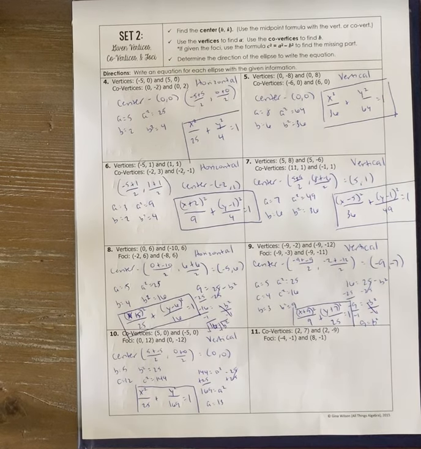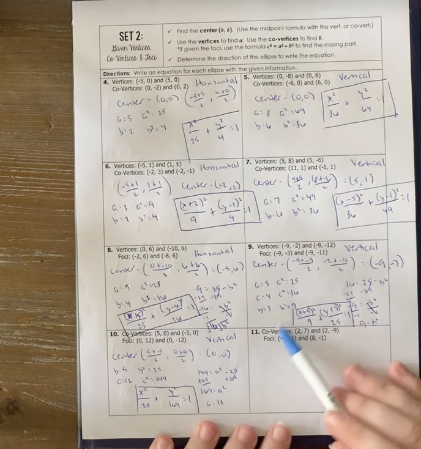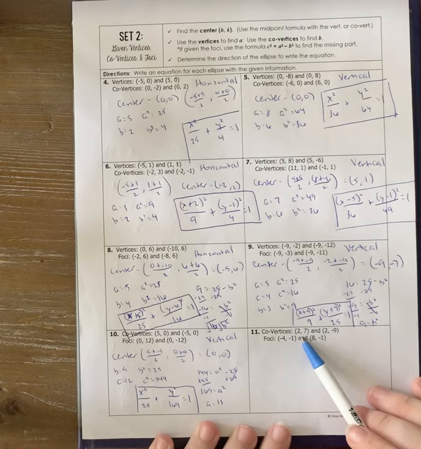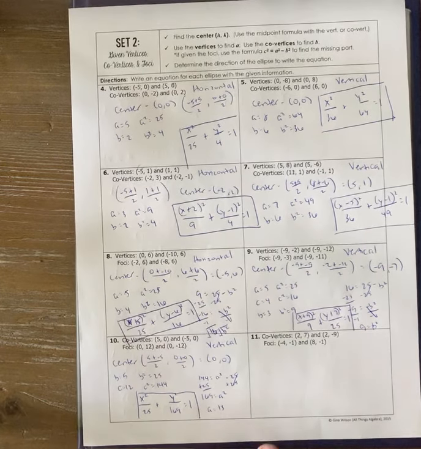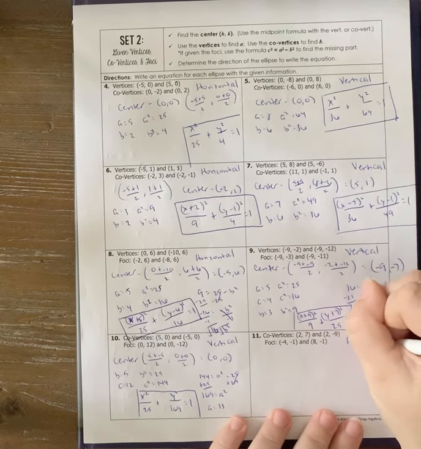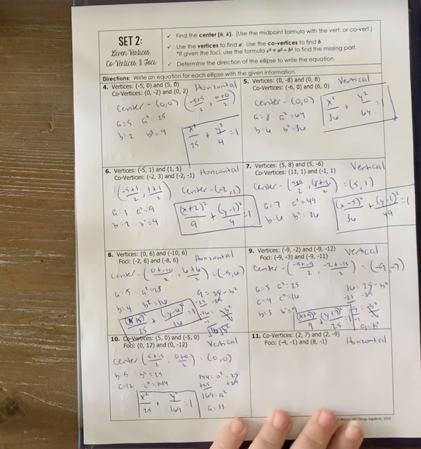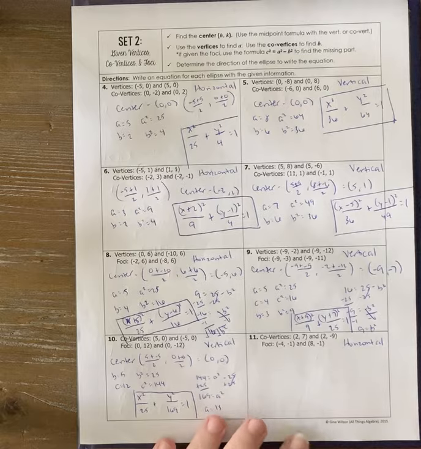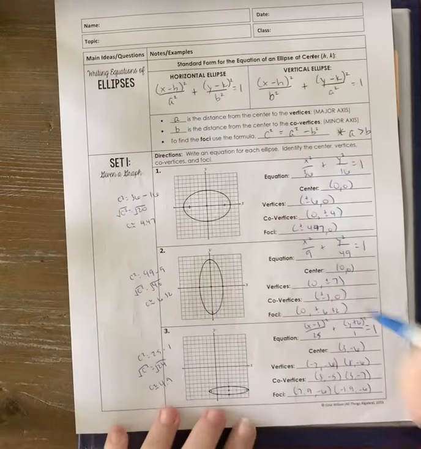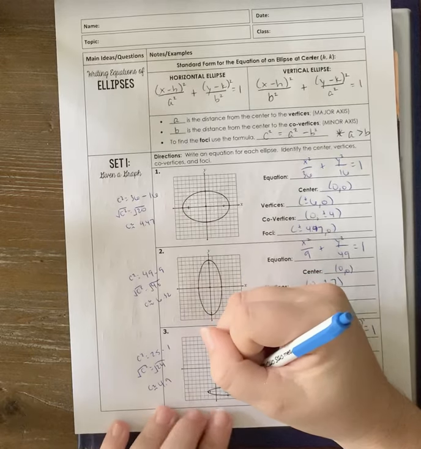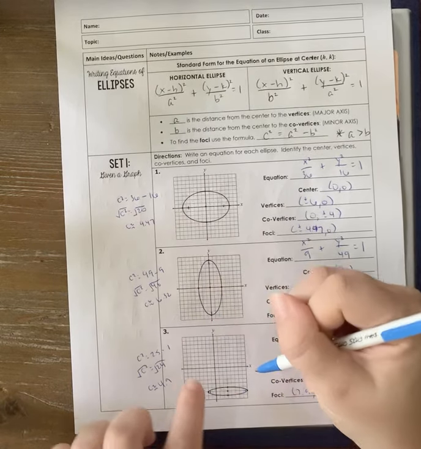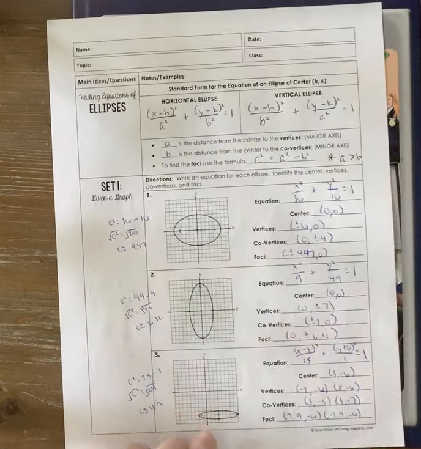Okay, all right, number 11, same thing, they gave us our co-vertices, and this time our x's are the same. So if our x's are the same, then that means it's going to be a horizontal, and you can see that by flipping it over on the other side. Okay, if it's (2, 7) and (2, -9), our co-vertices are this way, that means our vertices are this way, so it's going to be horizontal.